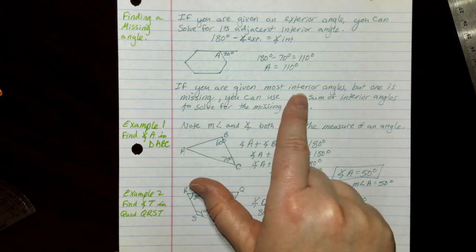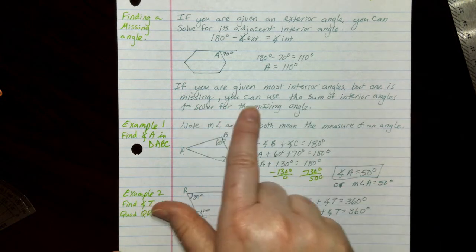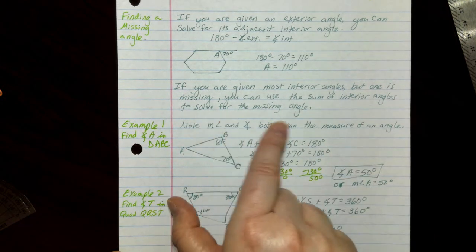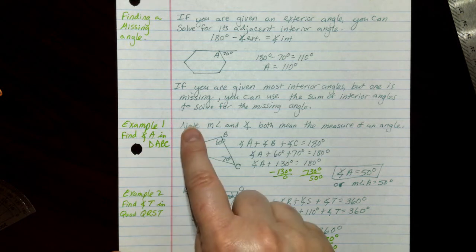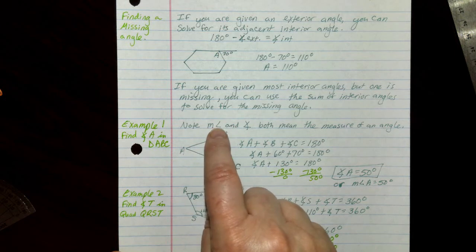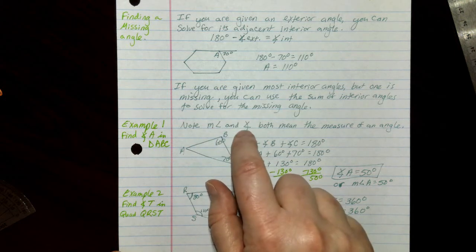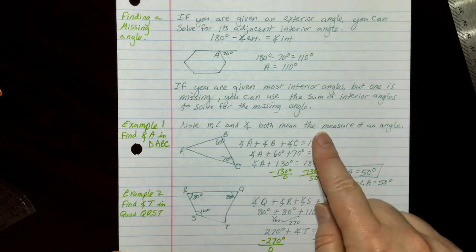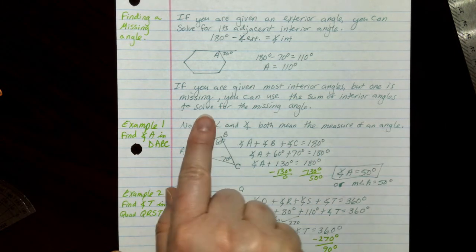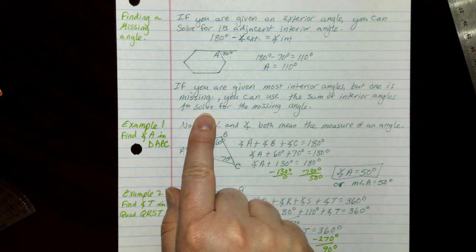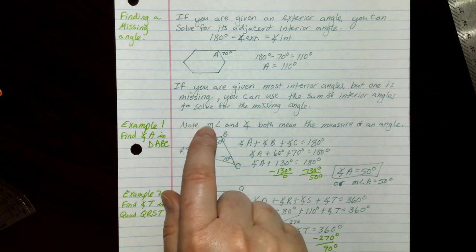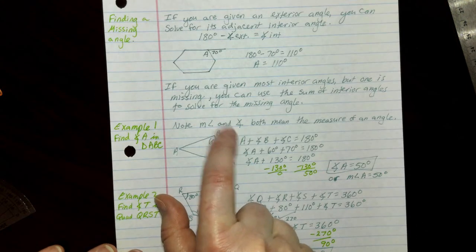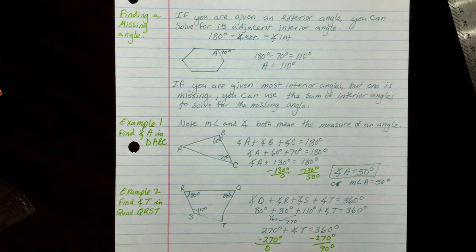If you are given most of the interior angles, but one is missing, you can use the sum of interior angles to solve for the missing angle. So example 1, find the measure of angle A in triangle ABC. I'm making a note that M with a blank angle sign and an angle with that little arc through it both mean the measurement of an angle. So if you just see angle by itself, that's saying I'm calling this angle A, B, or C. I'm not talking anything about numbers yet. As soon as I put that M on there, or that little curve through it, that means I need to know how big that angle is.